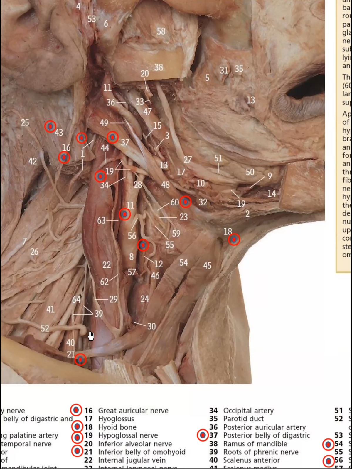Okay. And what about number 21? This is the posterior belly of omohyoid. There are a superior belly, 45, an intermediate tendon, and an inferior belly. Inferior belly, omohyoid. What is the meaning of omo? Clavicle? Scapula.